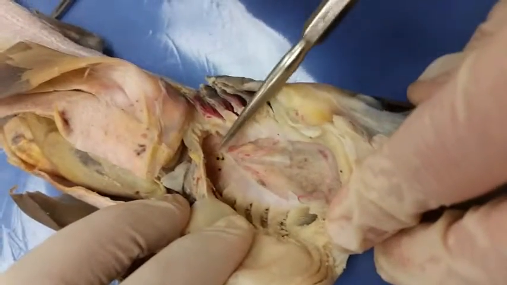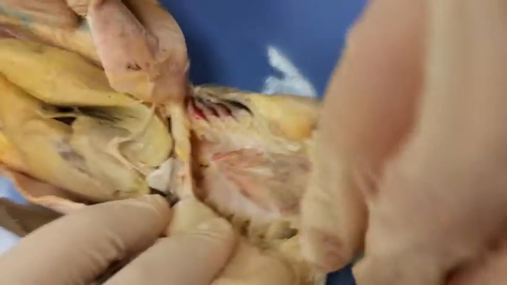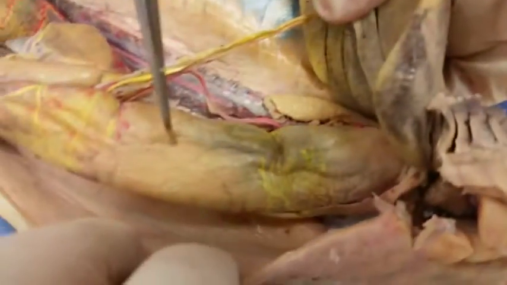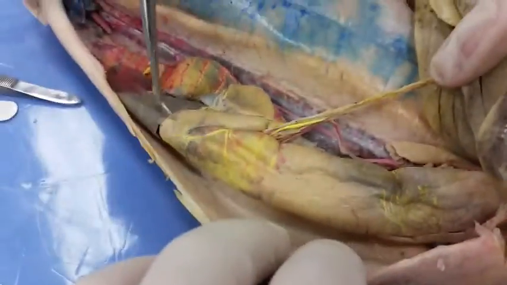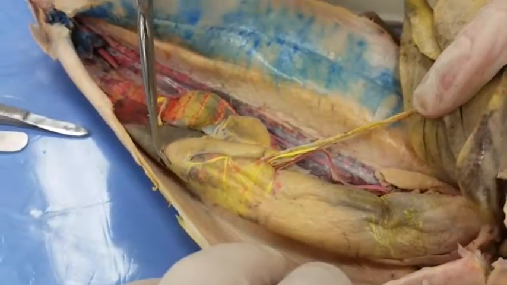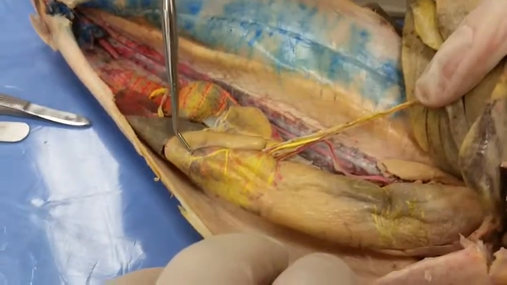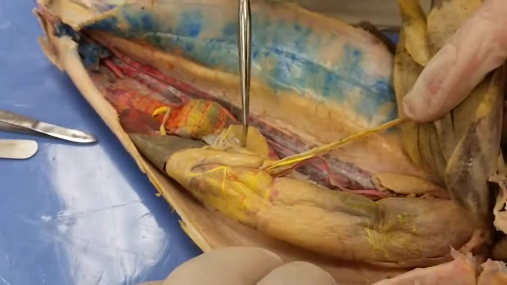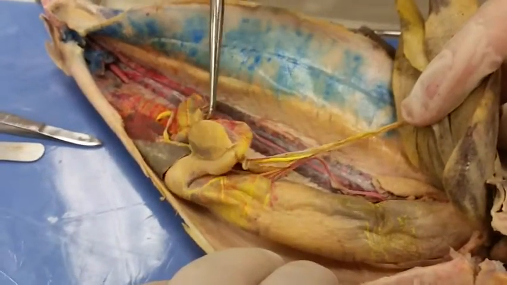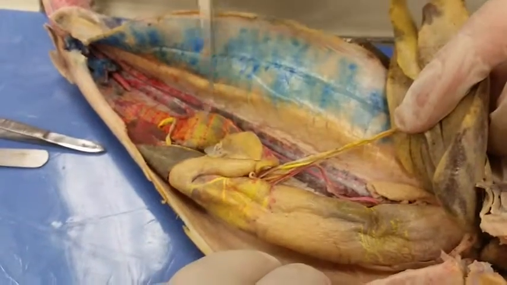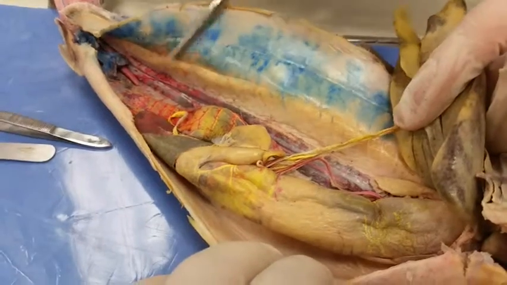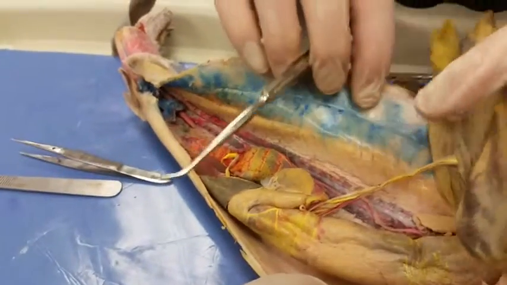The oral cavity leads into the esophagus, which leads down into the stomach, which has the greater curvature of the stomach right here on the outside, and then the lesser curvature on the inside. Then we have the lobes of the pancreas. We have the ventral lobe, and then the dorsal lobe on the bottom leads into the valvular intestine, right next to the spleen, and eventually all the way down into the cloacal opening.